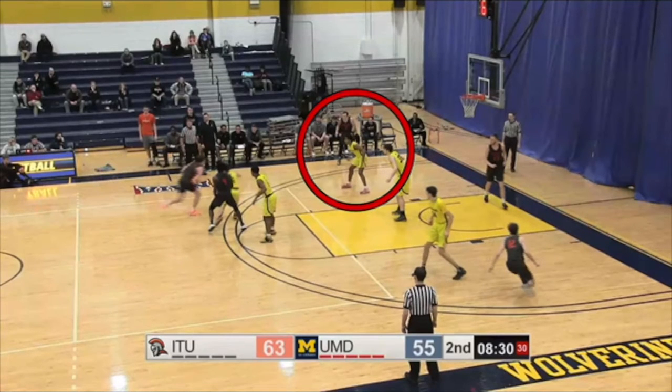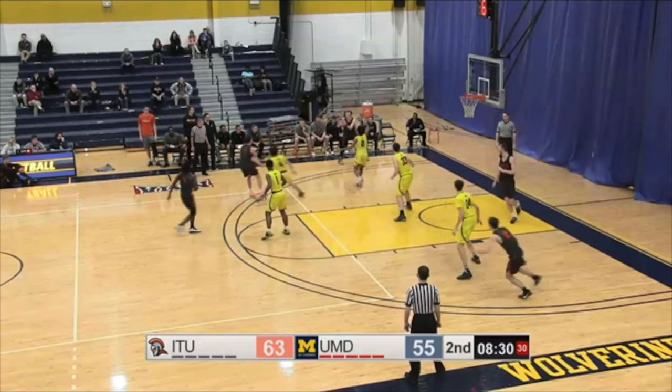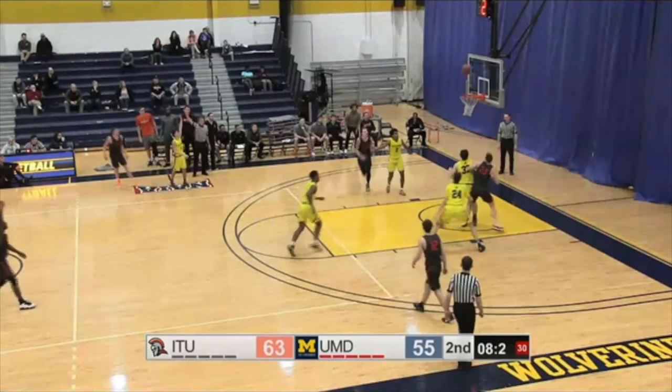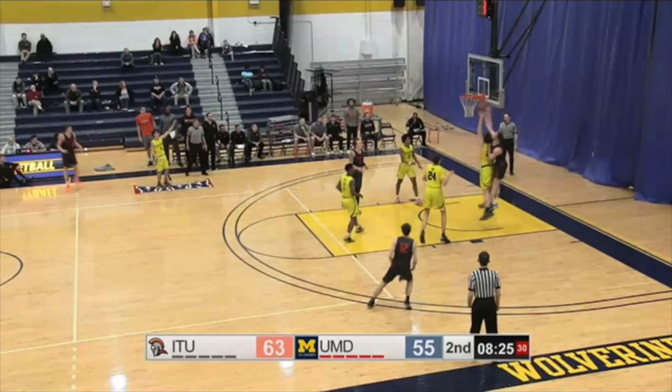Again, he's in great position, but he doesn't move. See how he doesn't have to take his body inward at all? So now look, now he's in position, and look, he's back out, okay? And now you clog that driving lane up, and you force a deep contested 3.